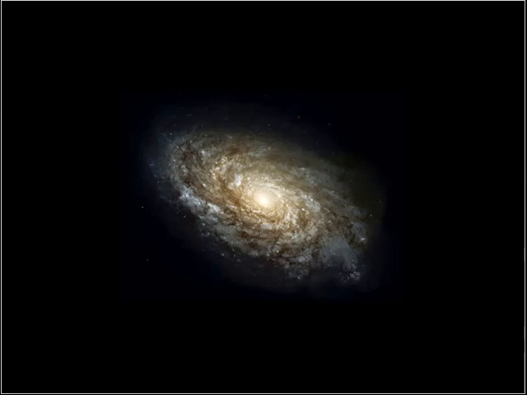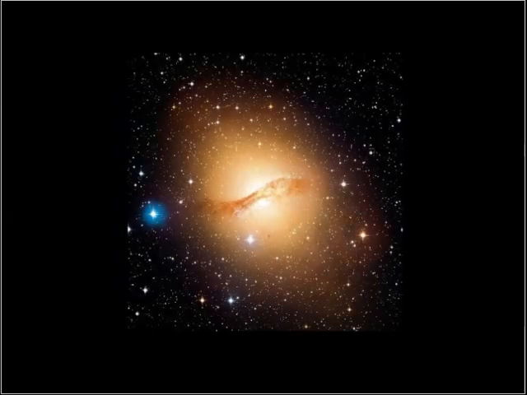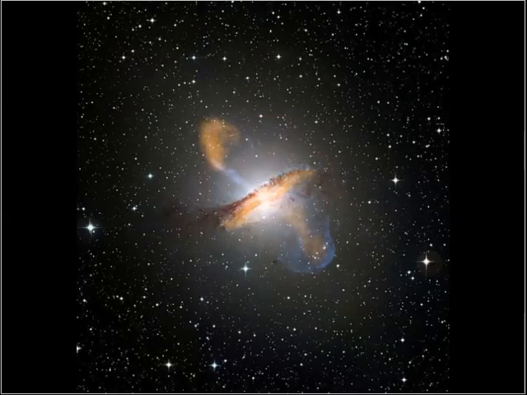There are three different categories or classifications of galaxies. There's spiral, elliptical, and irregular. This would be an example of a spiral galaxy. It has the little legs swinging off of it, it's spinning. This is an example of an elliptical galaxy. This is Centaurus A. And this is another view of Centaurus A with a different filter. It is an elliptical galaxy.